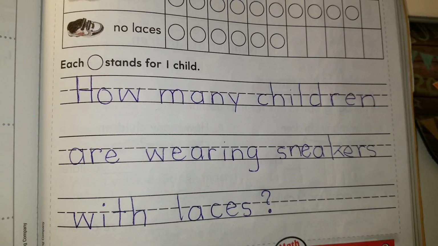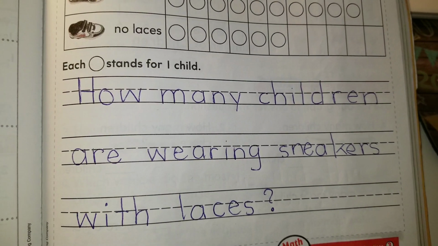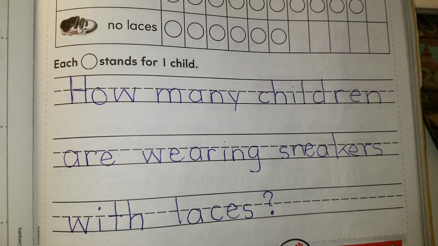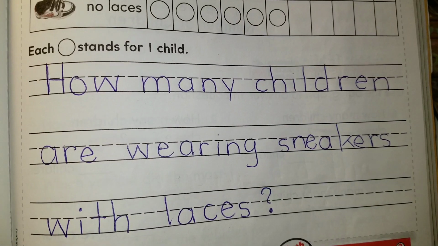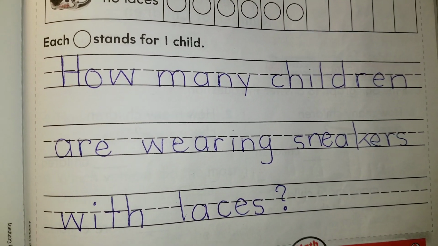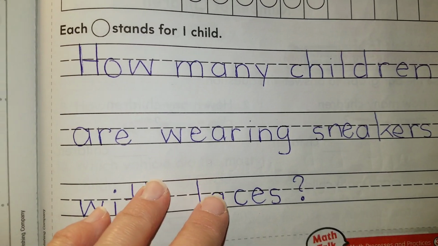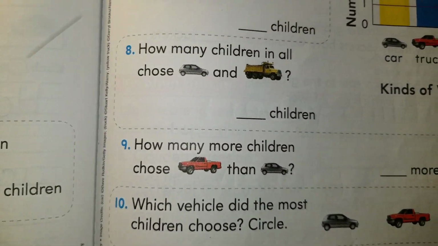Right now, you can pause the video and you can copy our question. And then once you're done, you can go ahead and unpause the video and we continue. All right, boys and girls.